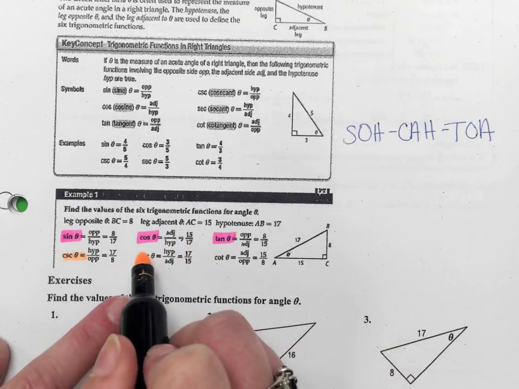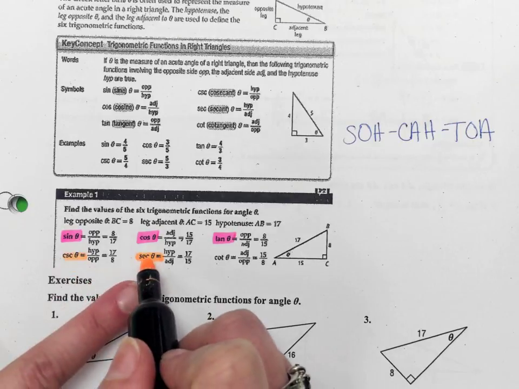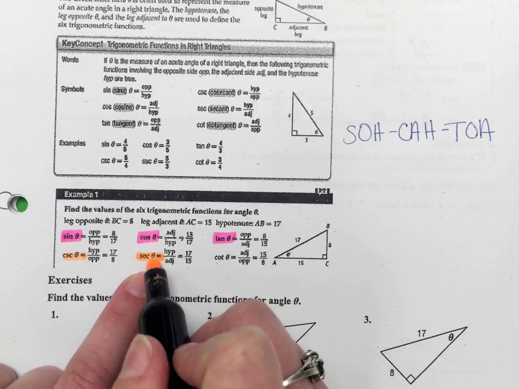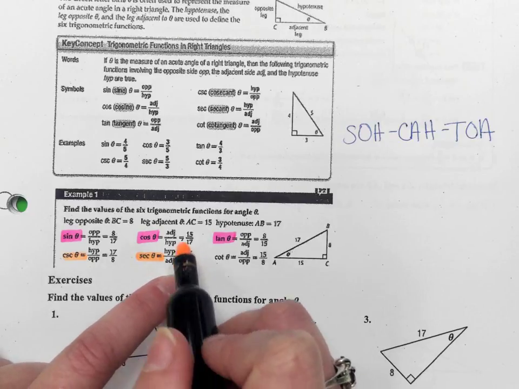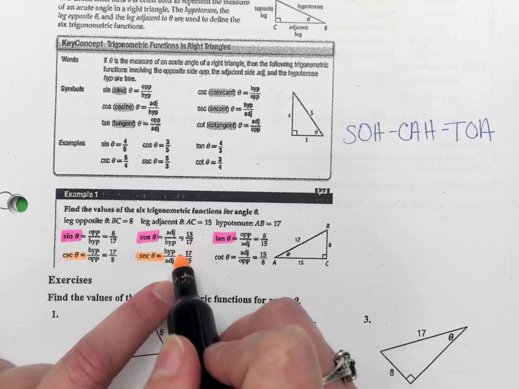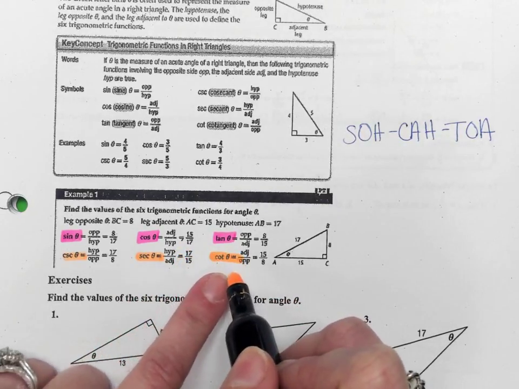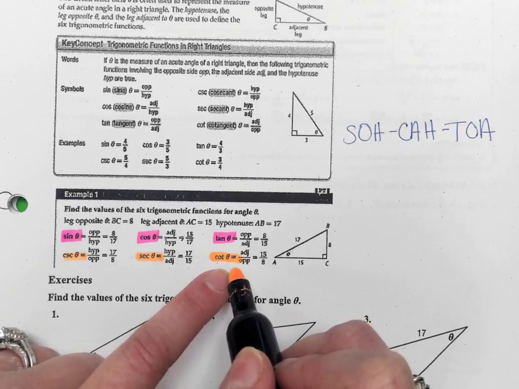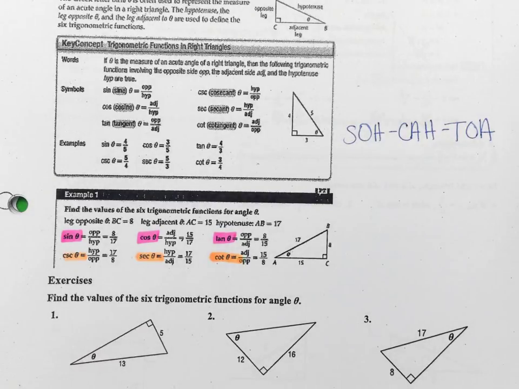All right, secant is how you pronounce that. So this one's cosecant. This one's secant. Secant is opposite of which one? You don't have to remember anything except that it's opposite of cosine. So you just switch what cosine is. Instead of adjacent over hypotenuse, it's hypotenuse over adjacent. All right, cotangent is pretty easy, right? Cotangent's the opposite of tangent. That one's pretty easy to remember. So you just switch the tangents. All right, so let's do some stuff with these.